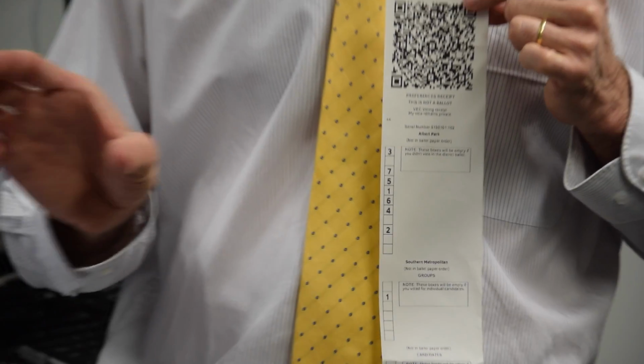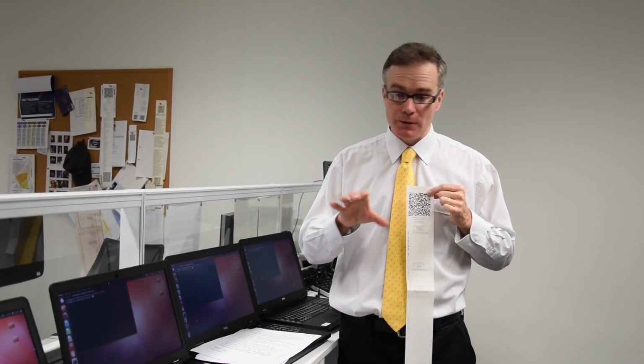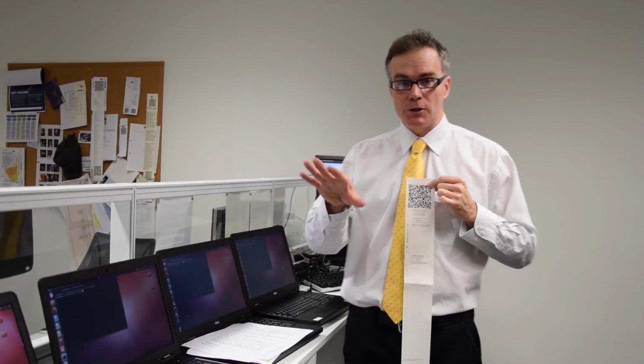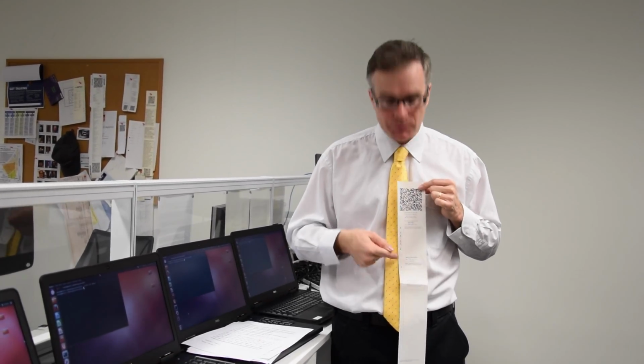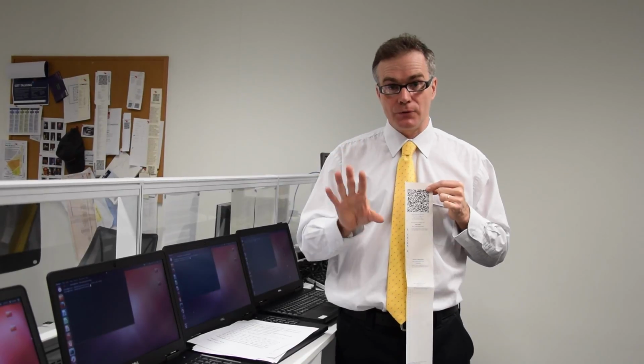And again, what these machines here are actually doing is decrypting what that shuffle is. And once the shuffled order is known, these machines rearrange my preferences. In this case, they're going to put my preferences back into 1, 2, 3, 4, 5. And then my vote will be counted.